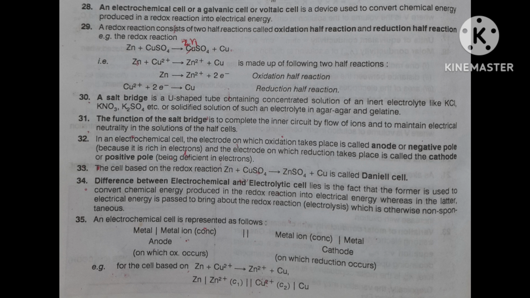Zn will dissolve. It will give Zn2+ ion plus 2 electrons. Those 2 electrons will be taken by the copper ion, Cu2+ plus 2 electrons, and it will convert to copper metal. This is the reduction. Gain of electrons is called reduction.